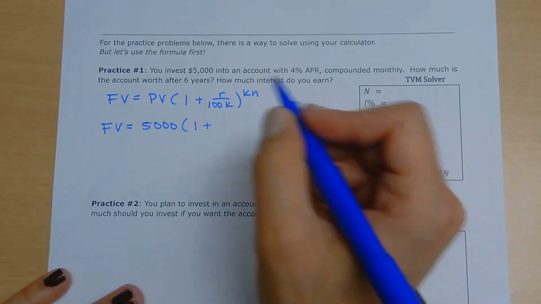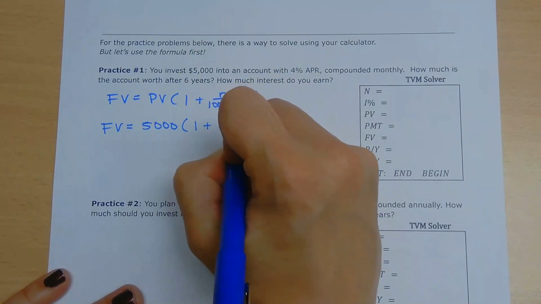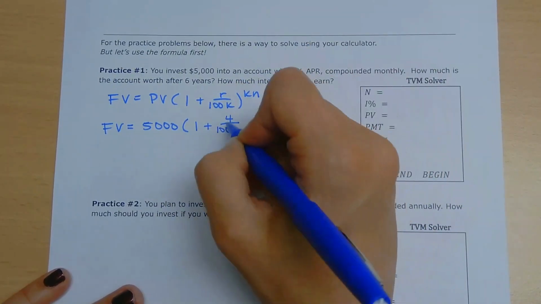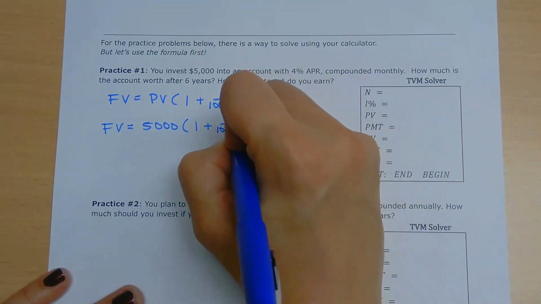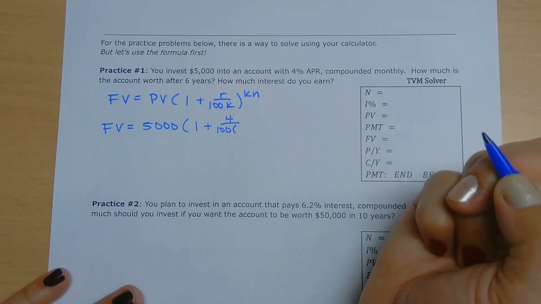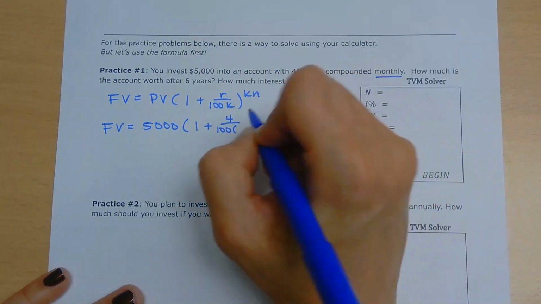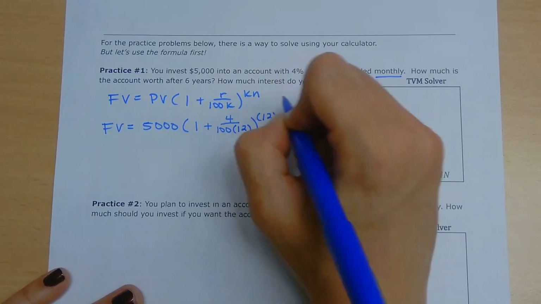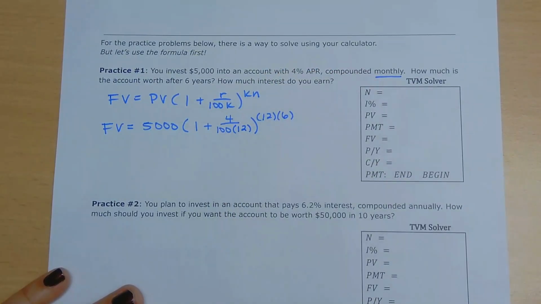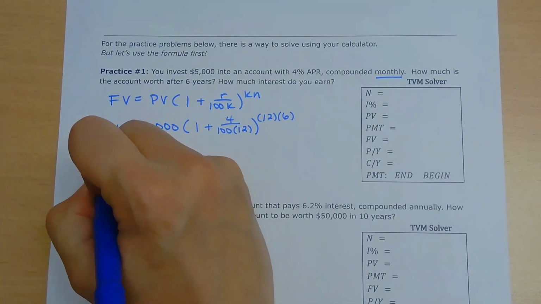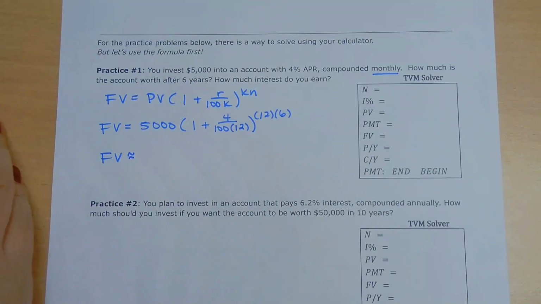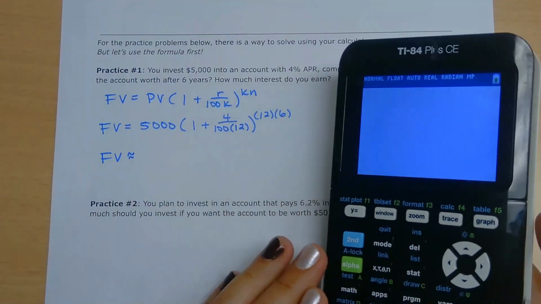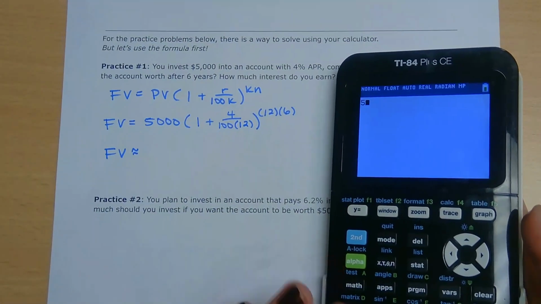My interest rate, my R here, is going to be 4 over 100, because that turns it into a decimal for me. And then the lowercase k is how many times it's compounded per year. Monthly means that would be 12 times a year. And lowercase n is number of years, so that's 6 years. In this case, I think a lot of people do find it easier to use the calculator because you can just plug and chug.